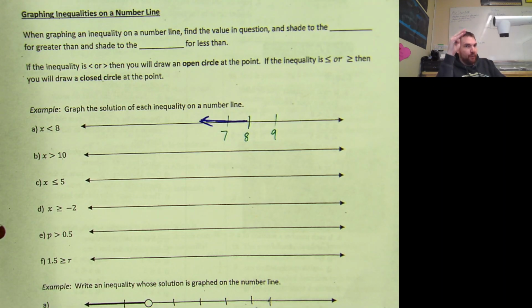An x right on top of 8? We could do that. We could also just put a dot there, like a closed in circle. So if I put a closed in circle, x is equal to 8.